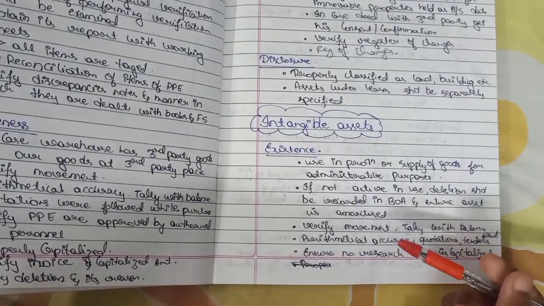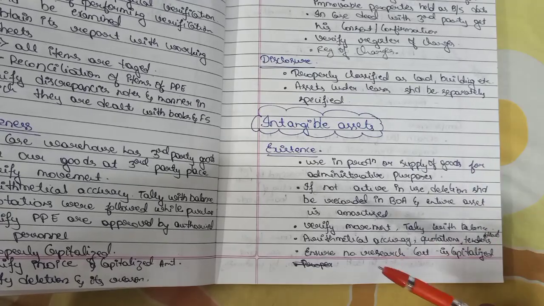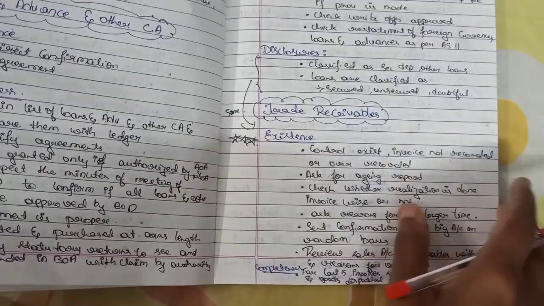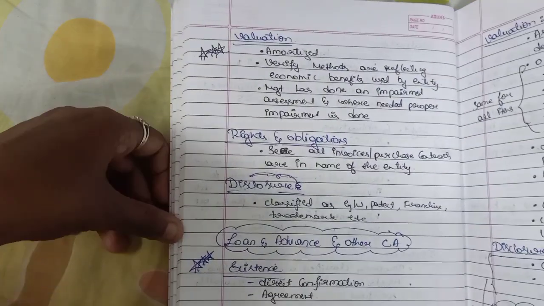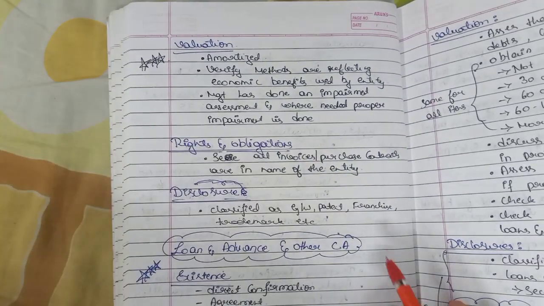Cost is capitalized. I didn't realize that you guys were not able to see it. Okay, we are running out of time. Let's finish this chapter very soon.